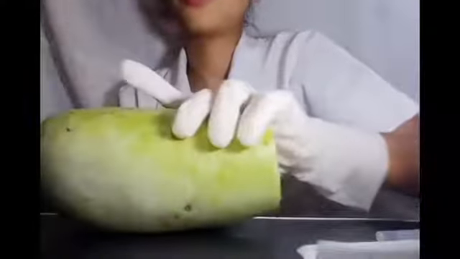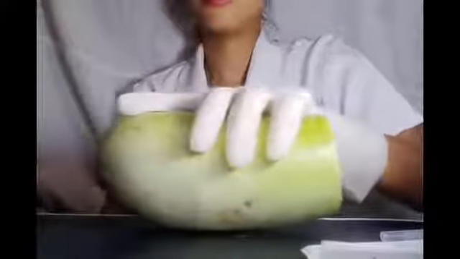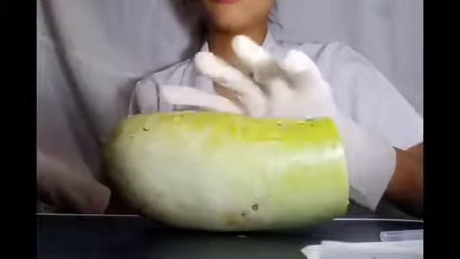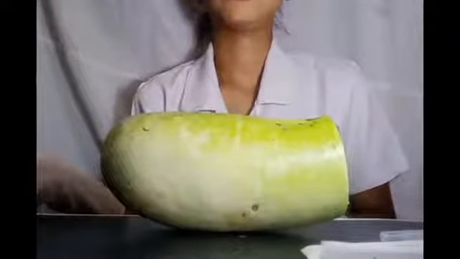So we're ready to inject it in our patient. I have here a vegetable. We will find the location.